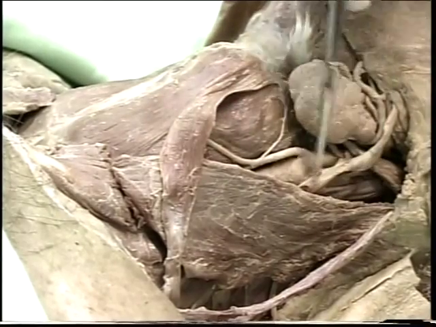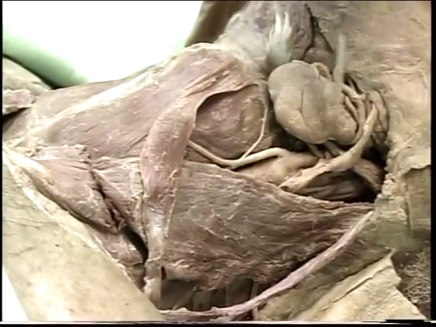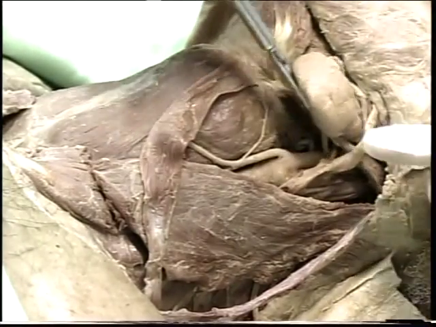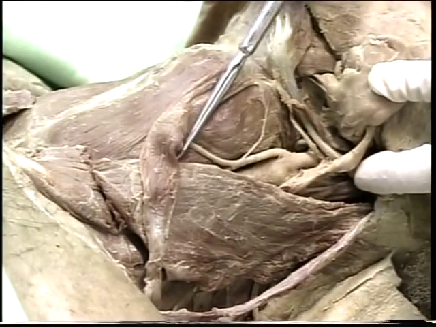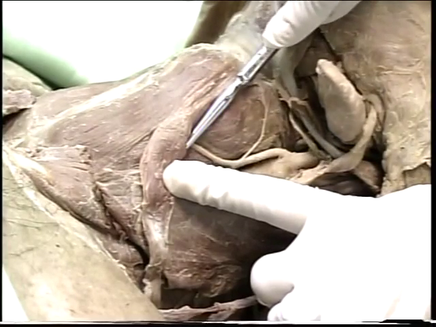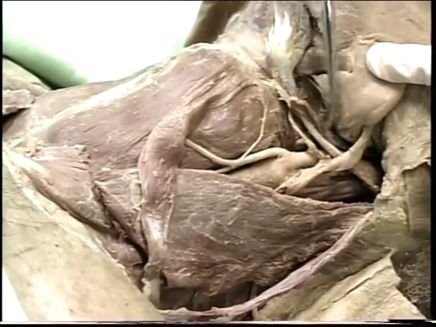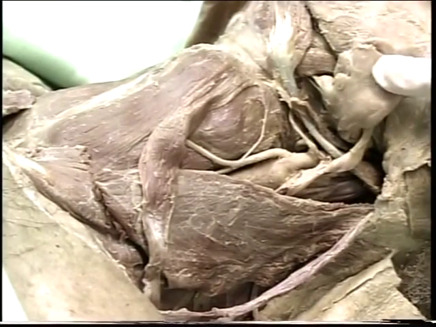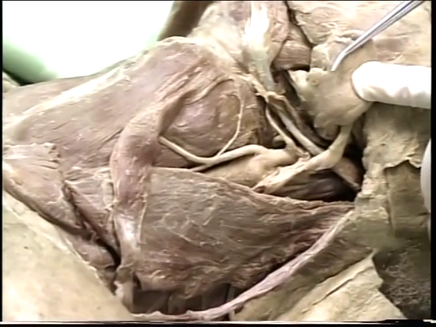We look at the anterior border of the sternocleidomastoid muscle, and here we see the posterior belly of digastric. So the triangle is formed, this is the apex of the triangle formed by these three structures. This is clinically a very important triangle.